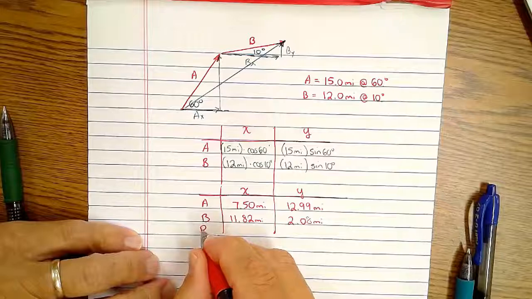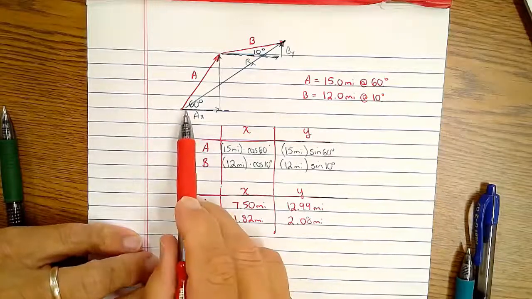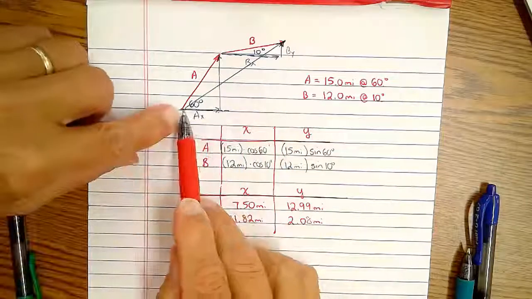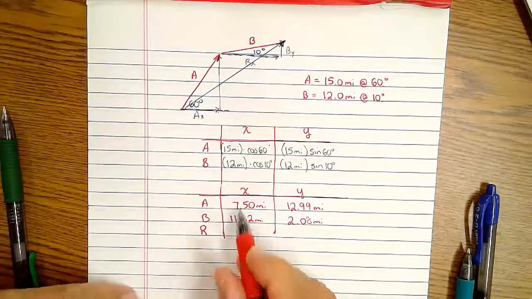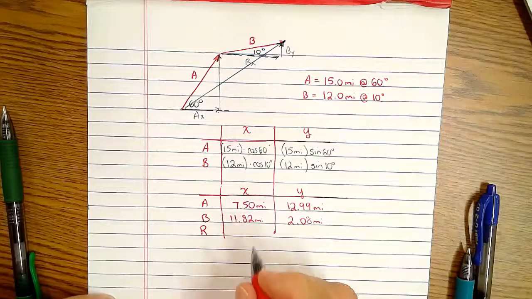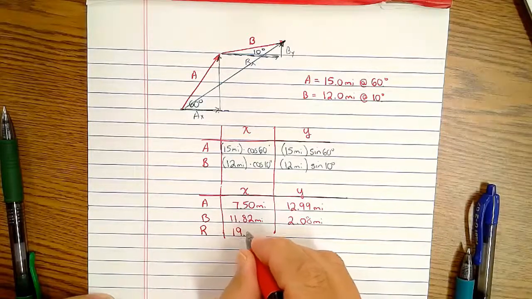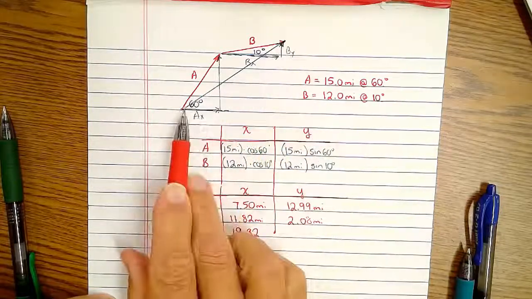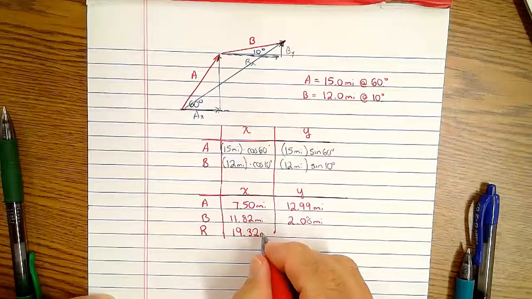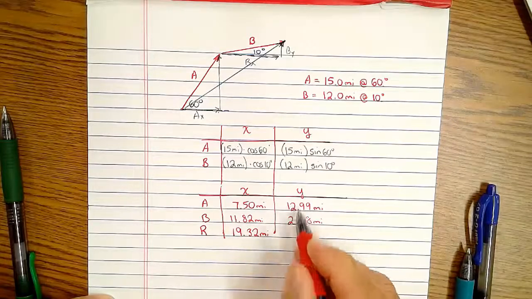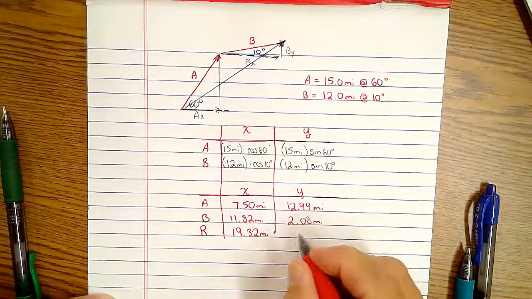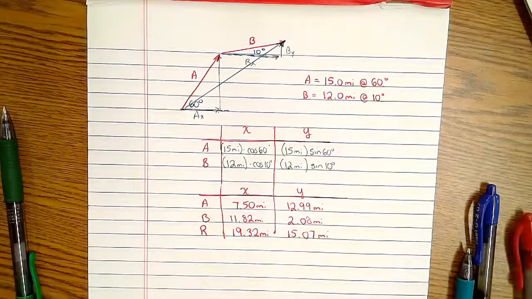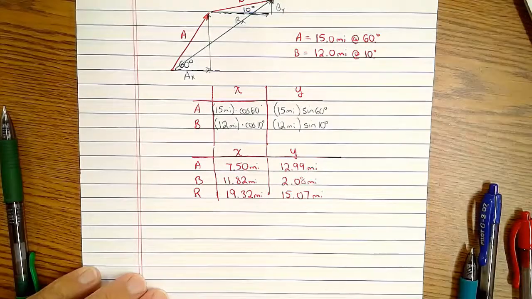So if I want to know what the resulting vector is, if I take how far A goes in the x direction plus how far B goes in the x direction, that tells me how far this resulting vector goes in the x direction. So I'm just going to add these two, and I get 19.32 when I do that. So my resulting vector goes 19.32 miles in the horizontal direction. And in the y direction, I simply add these two, and I get 15.07 miles.